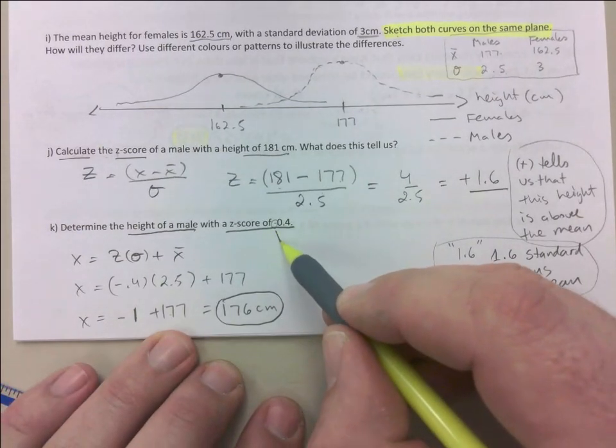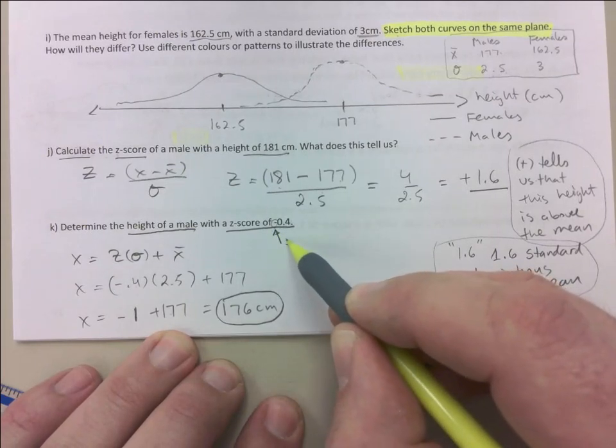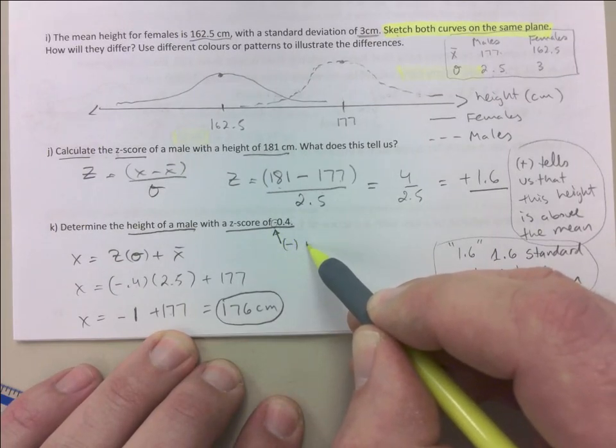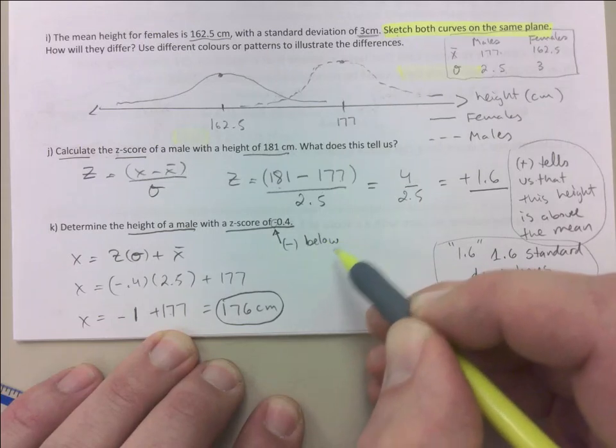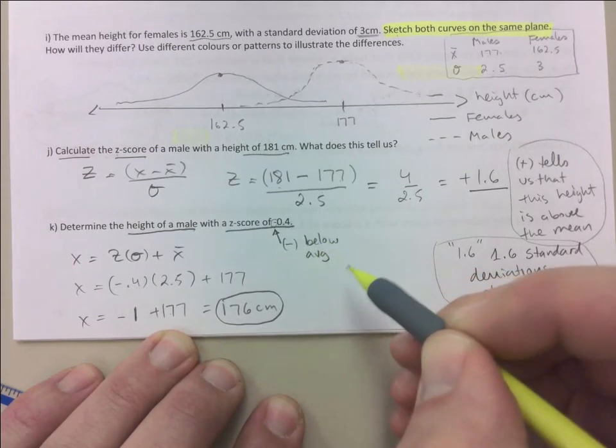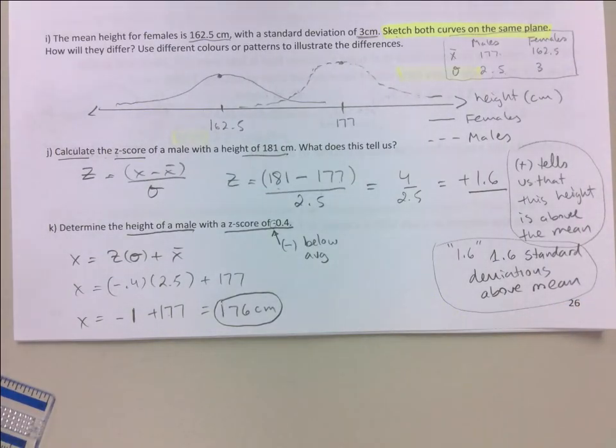And I'll make a little arrow here. Negative is below average. Below the mean. Okay. Okay. So I'm going to stop here.